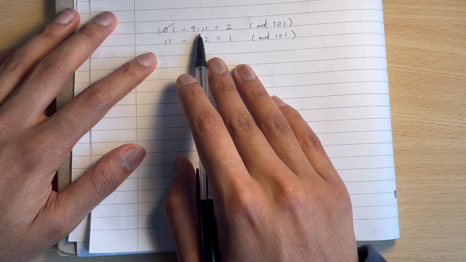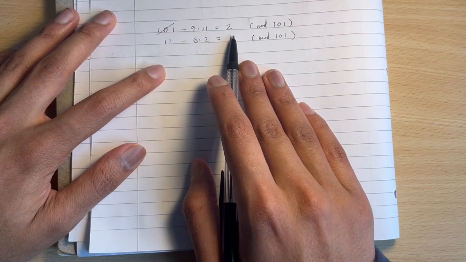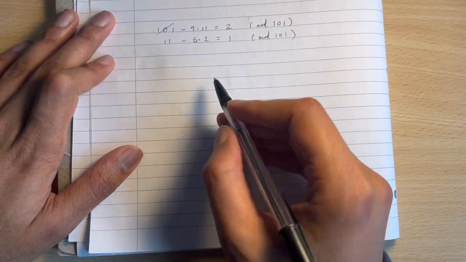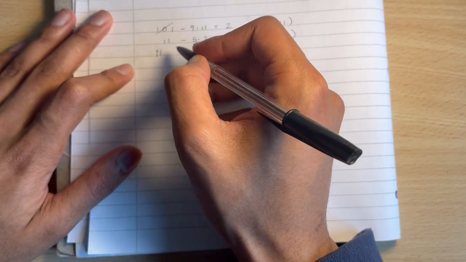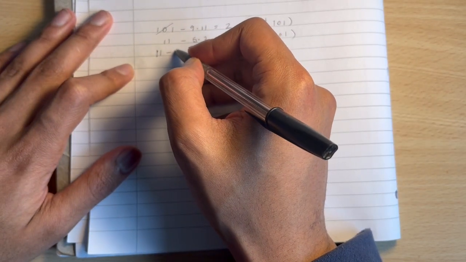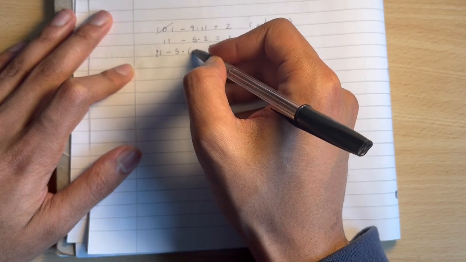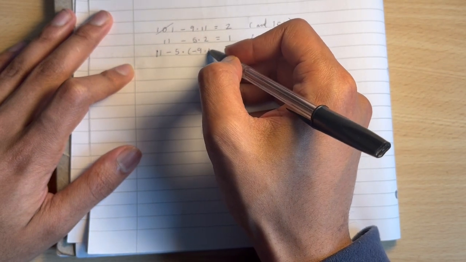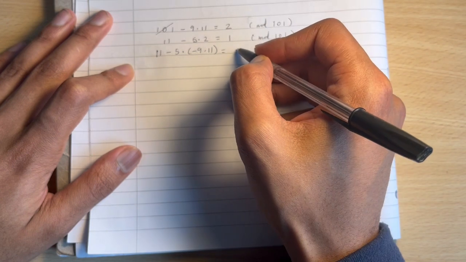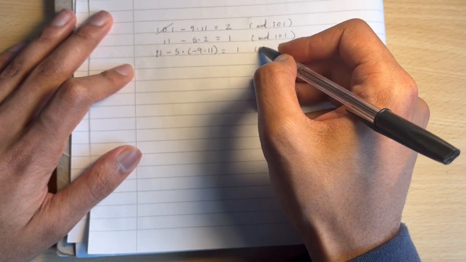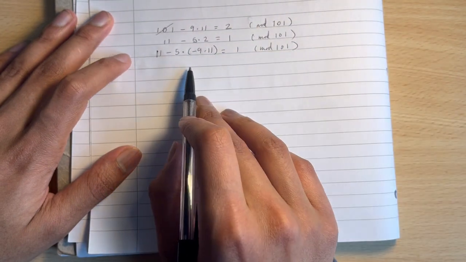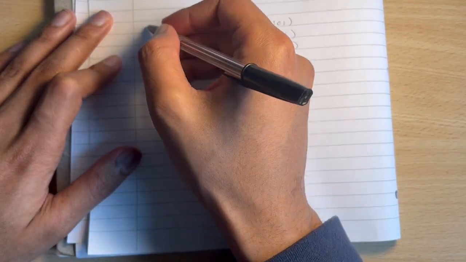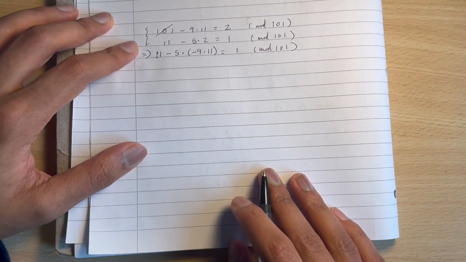It's minus 9 times 11. So we can substitute it into here, right? And so what we get is 11 minus 5 times minus 9 times 11. This is equal to 1 modulo 101.